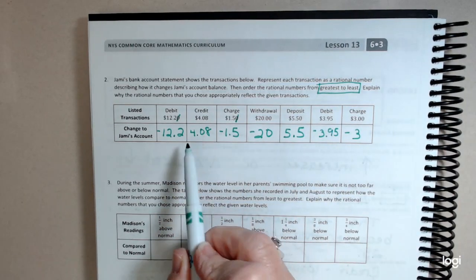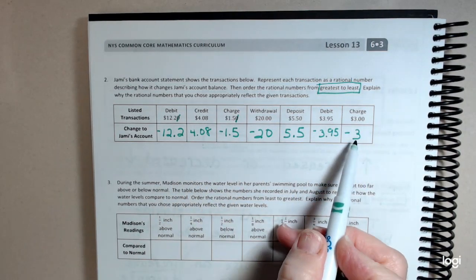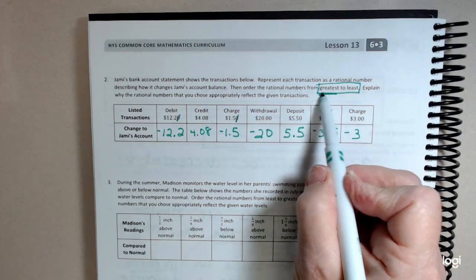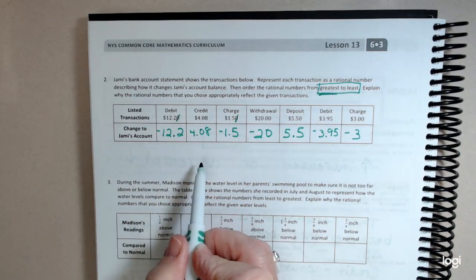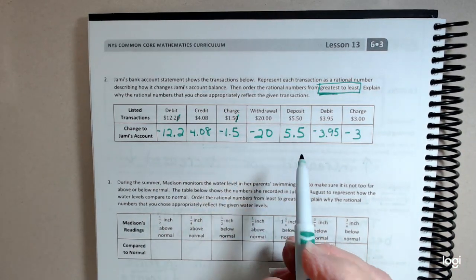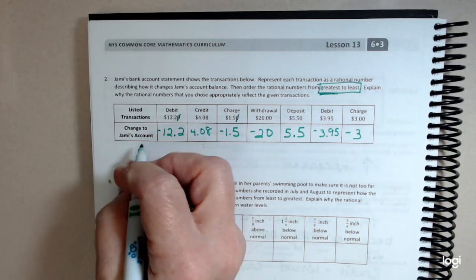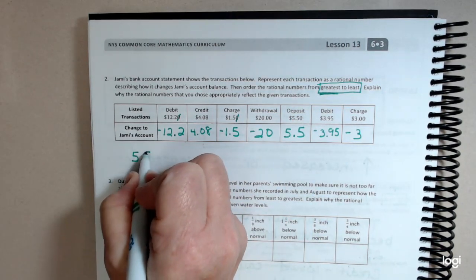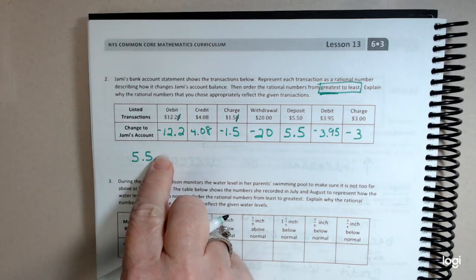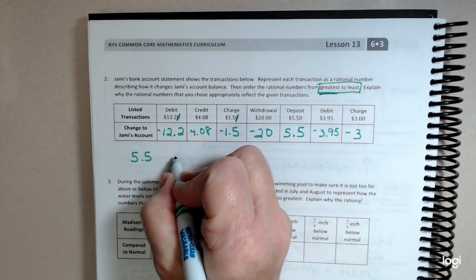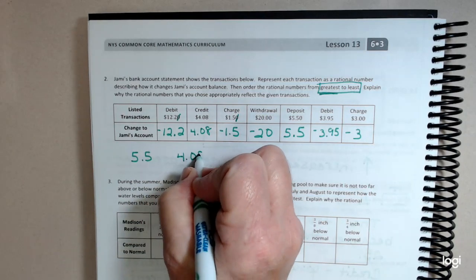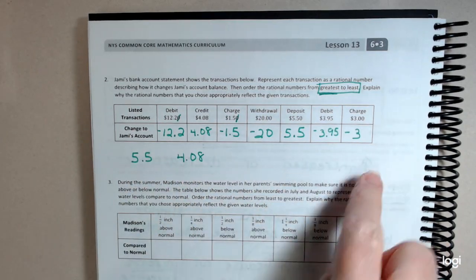What I would like for you to do now is look at these integers. Be careful. Put them in order from greatest to least. So if you look at the first number, the number that looks like it's the largest positive number to me is 5.5. Leave a space. Put our next largest number, well, the other positive number that I see is 4.08, and so forth. Go ahead and do that all the way to the end.